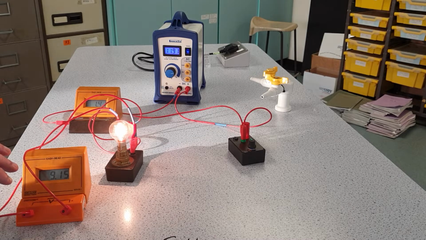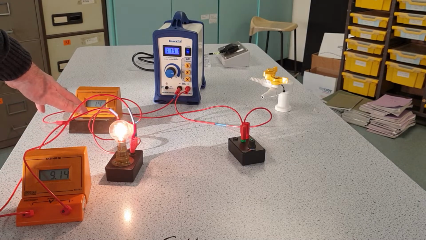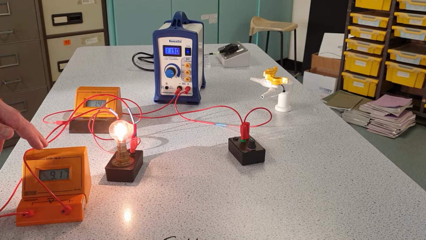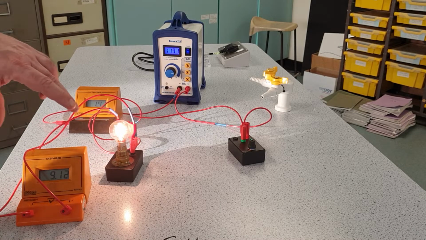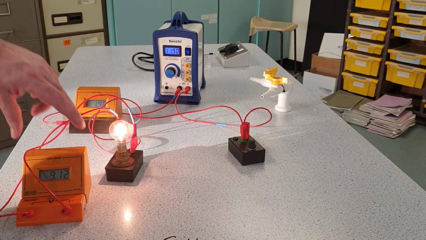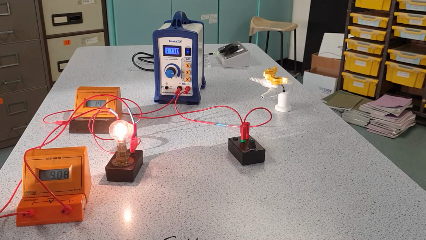So there we've got two measurements. We've got the voltage across the light bulb. We've got the current going through the light bulb, 9.15 volts, 1.4 amps. We could, if we wanted to, just divide the voltage by the current and we would get the resistance of the light bulb in a certain number of ohms.